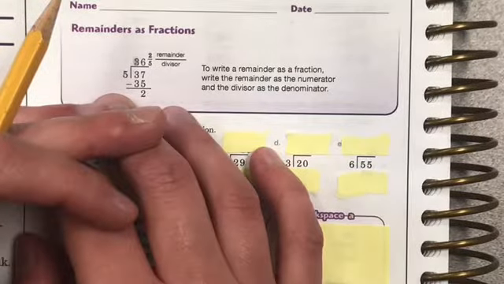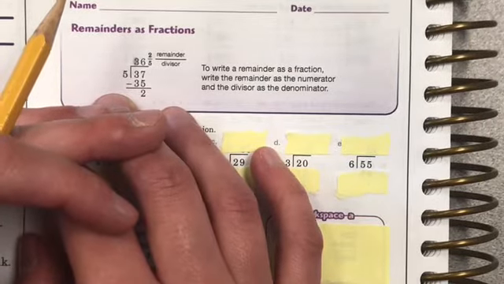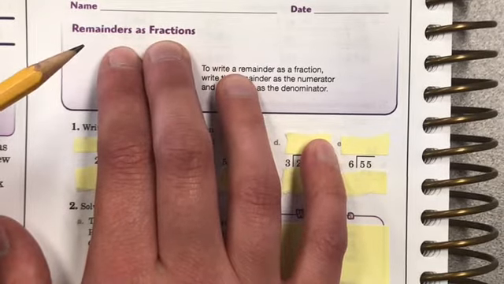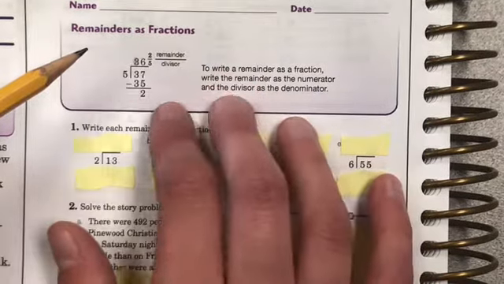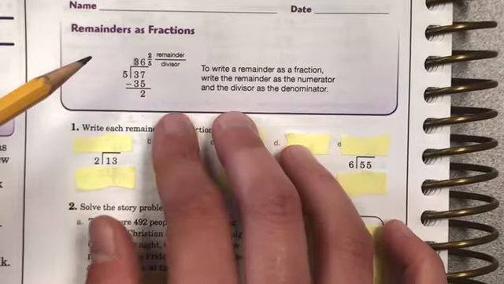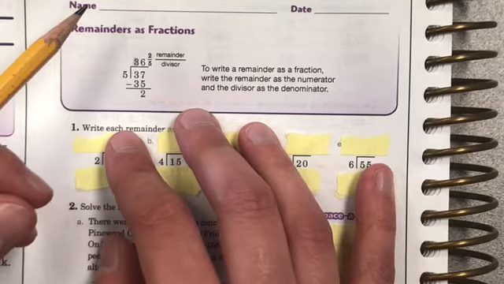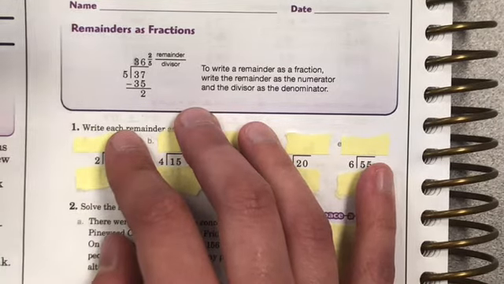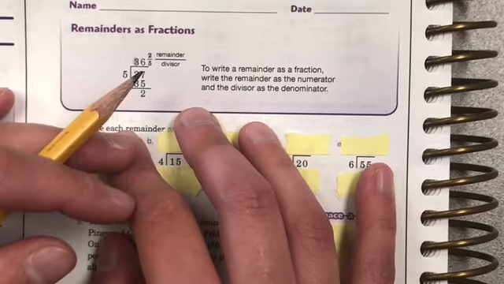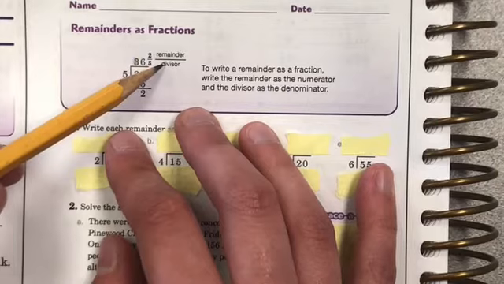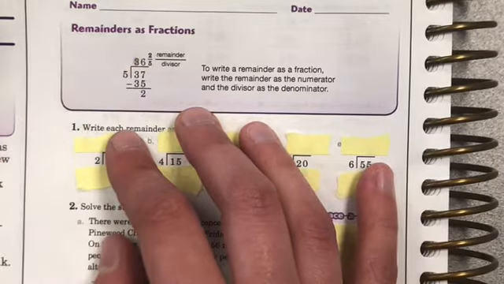Good morning, third grade. Today I wanted to talk to you about the math lesson that you're going to be doing today and tomorrow. And the math lesson is remainders as fractions. So I want to read with you the introduction up here and then do some sample problems with you down below, just to make sure, first of all, that you are understanding how to actually divide and doing the steps properly with the division problem, and then also that you fully understand what it means to write the remainder as a fraction. So to start off with, we need to just do the division.